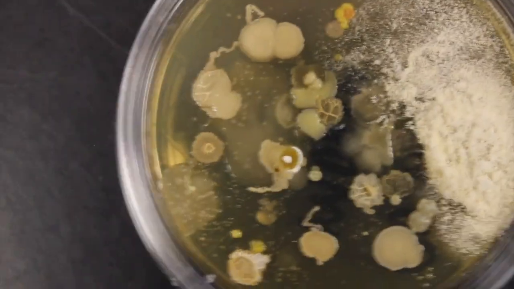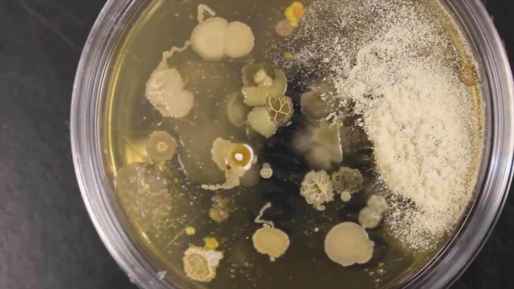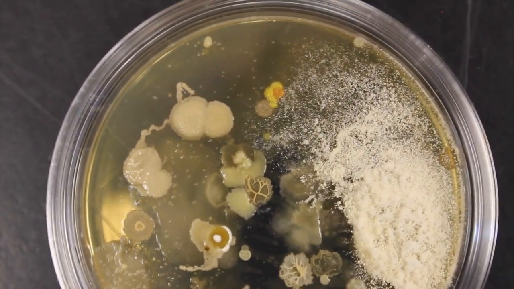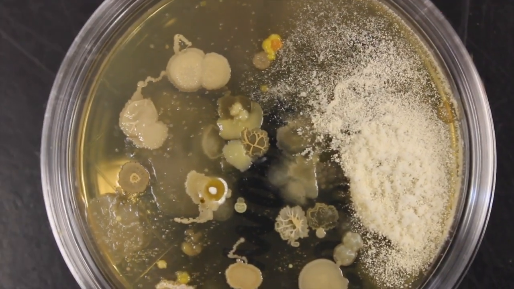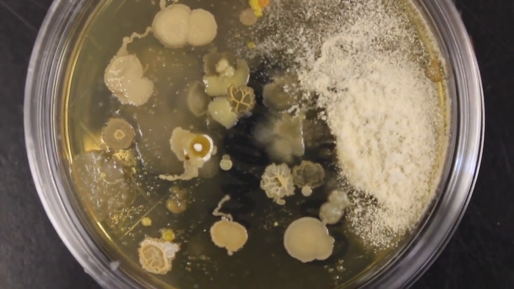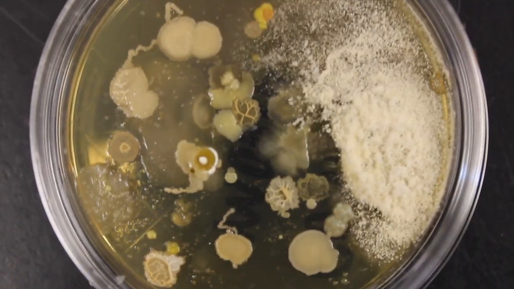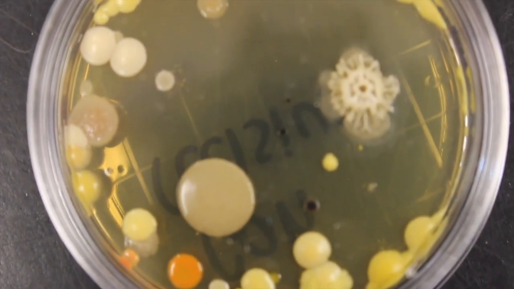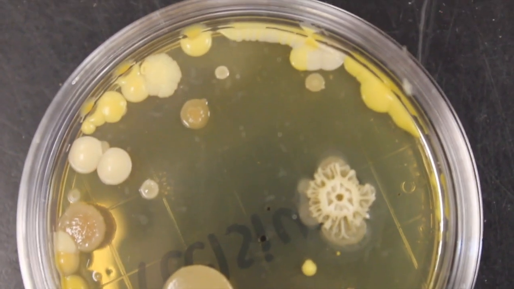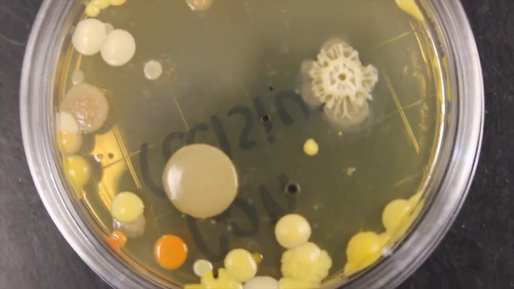Our computer mouse. This one's interesting. There on the right, all of that white powdery stuff is a fungus. So big old fungus. You can see all those spores on top of that fungus there. Okay, the other items in there are bacteria. Different types of colonies on that one. Here is a can. A lot of different colonies on that one. Kind of cool ones.